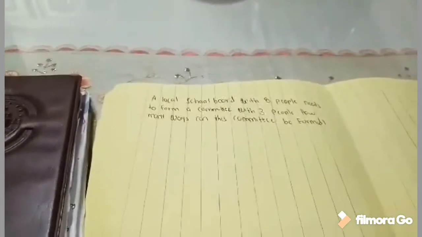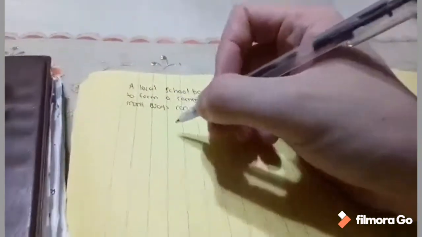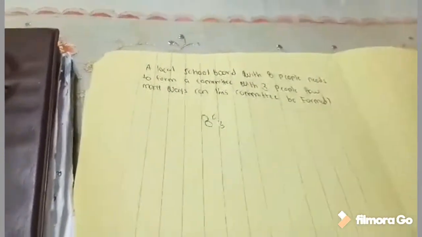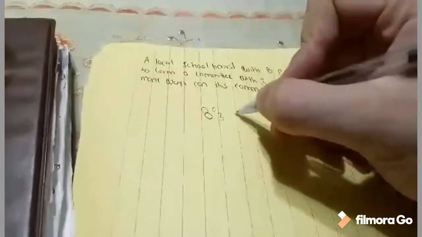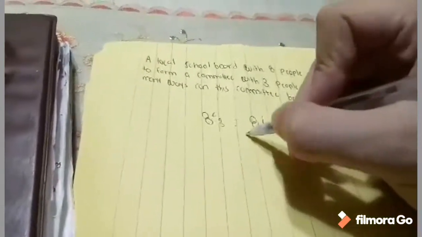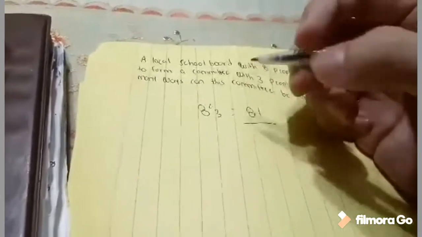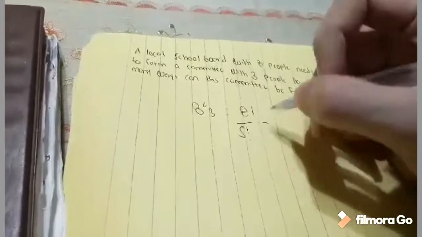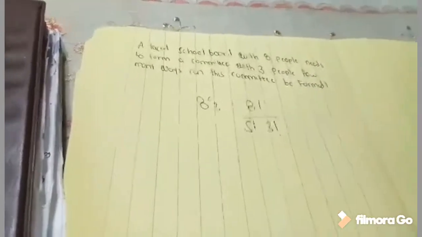So the formula, guys, is 8C3, which is equal to 8 factorial over 5 factorial and 3 factorial.